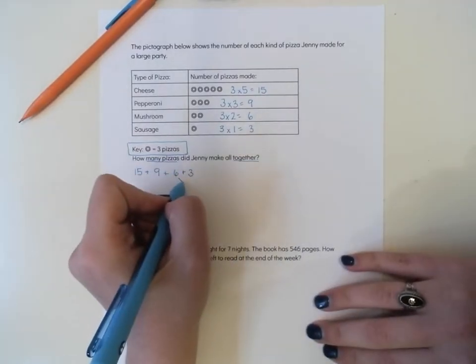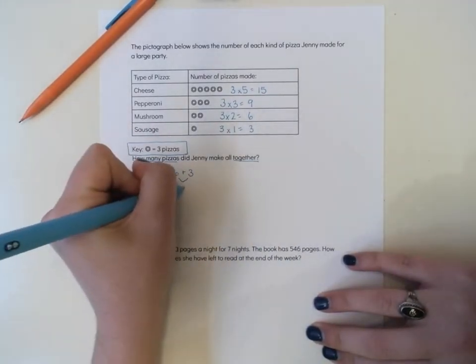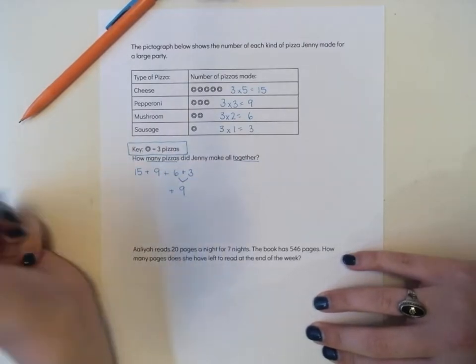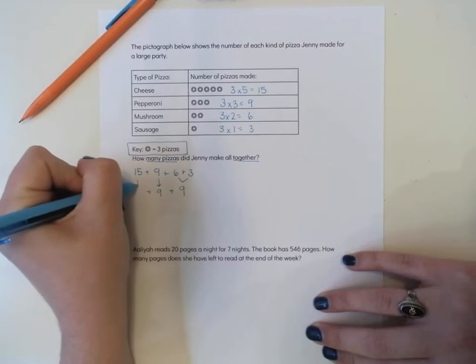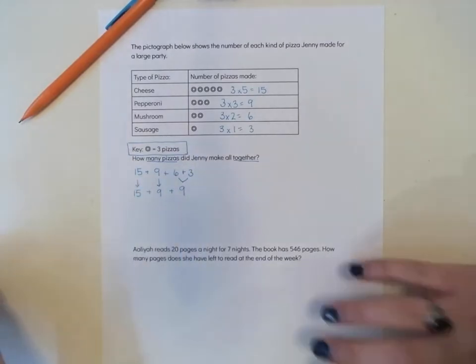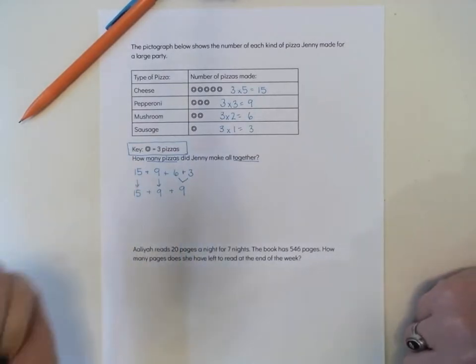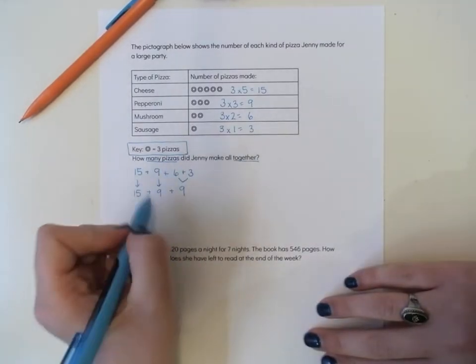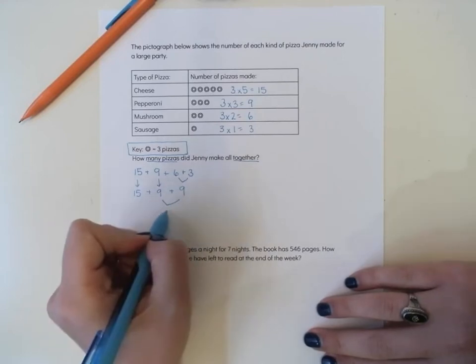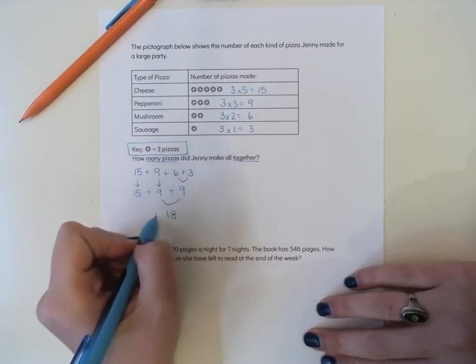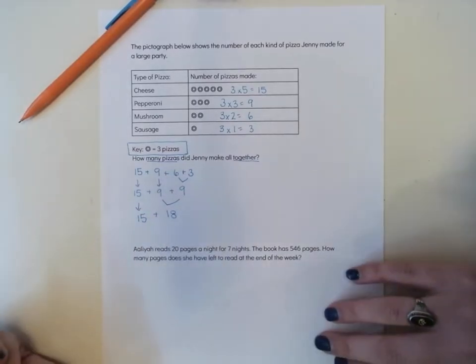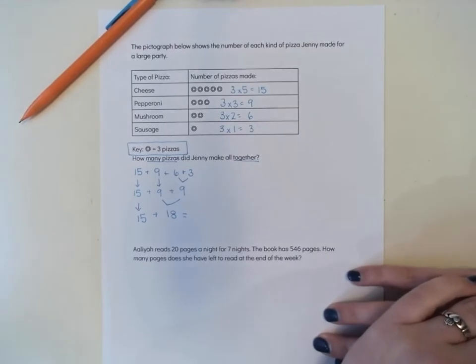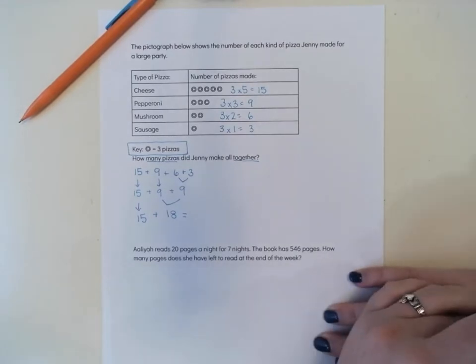So I know that 6 plus 3 is equal to 9. If I put that 9 there, then I need to bring down all the rest of my numbers. Okay, now I have 3 digits to work with. That's a little bit easier, but I think that I can simplify this even more. So I know that 9 plus 9 is equal to 18. Again, I'm just going to bring my 15 down because he's still there. He's still hanging out.